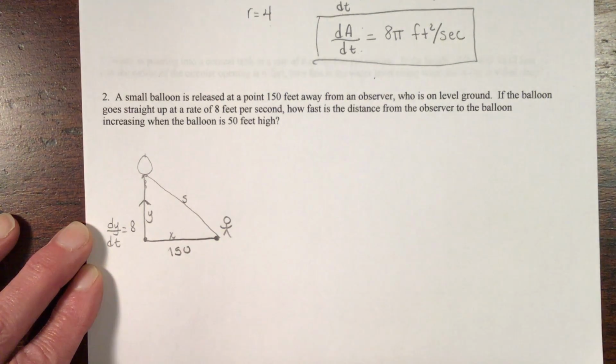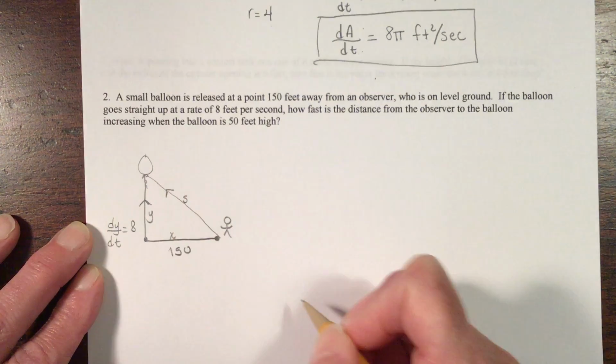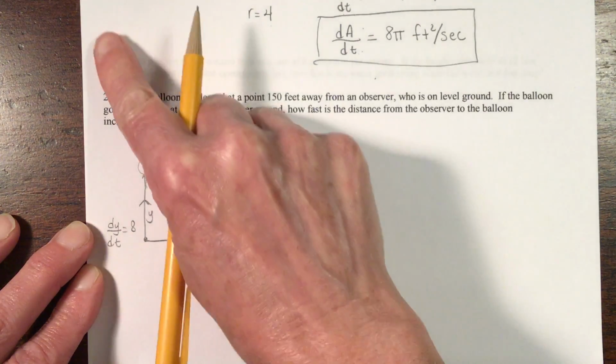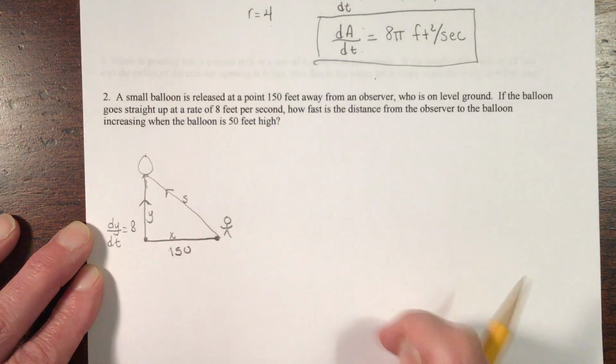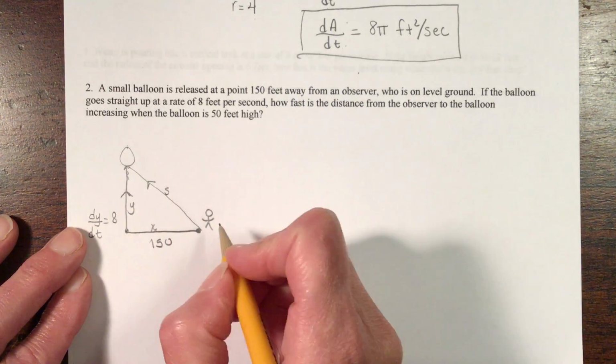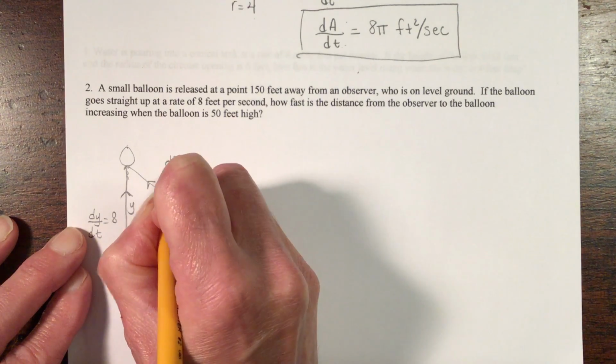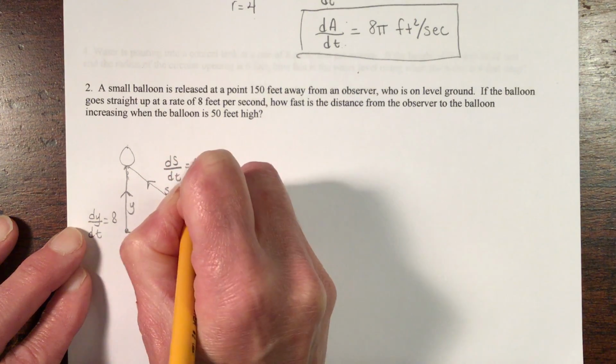This is constant. That distance never changes. So this distance is going to change as well. As the balloon goes up, it's going to change at a different rate. How fast is the distance from the observer to the balloon increasing? So we're looking to find the rate of change of s.